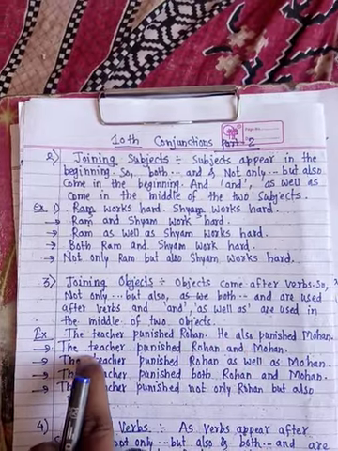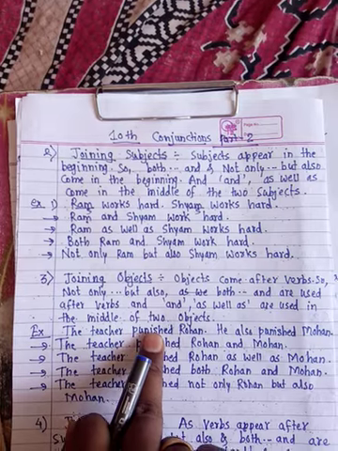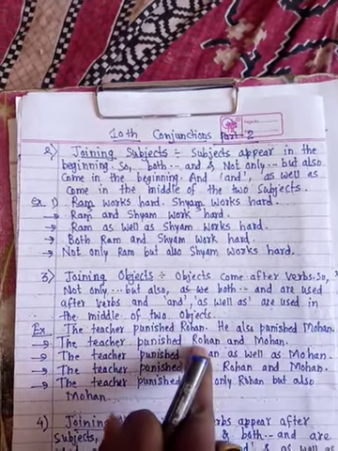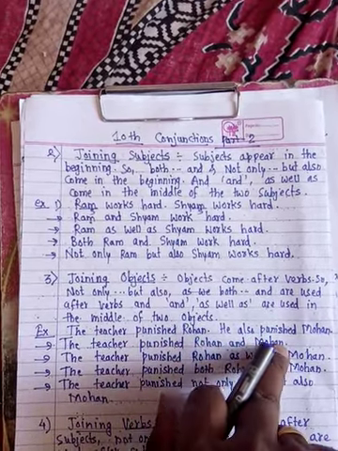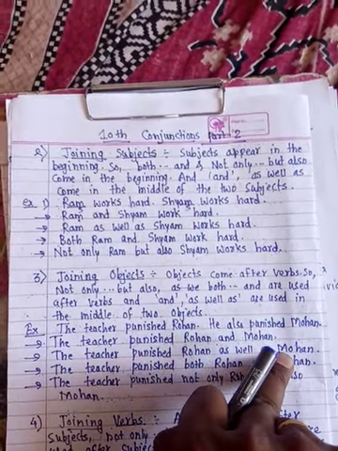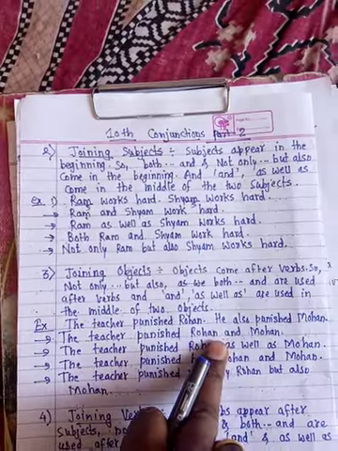The teacher is taken into common. Verb is also common. The teacher punished. Now what are the two different objects? Rohan, Mohan. So Rohan and Mohan. And will come between the two objects. The teacher punished Rohan as well as Mohan. And as well as between the two objects.